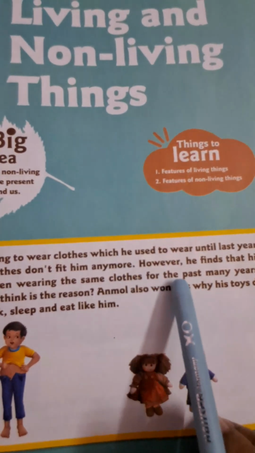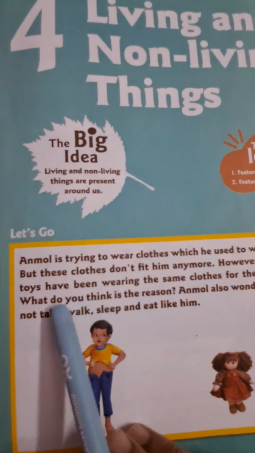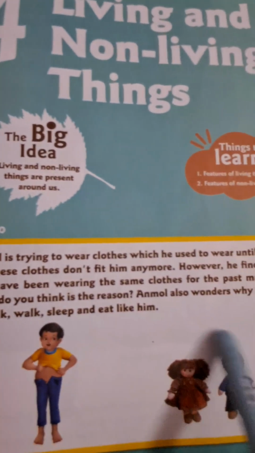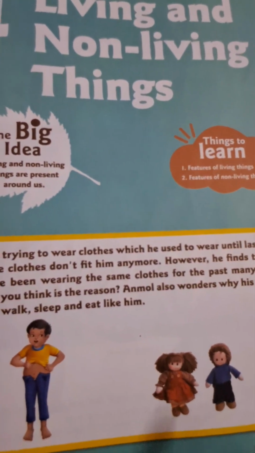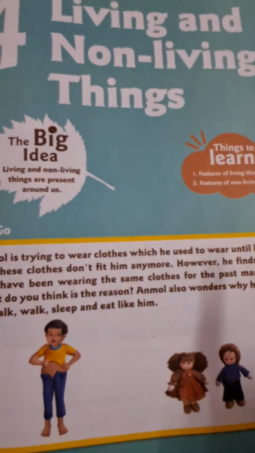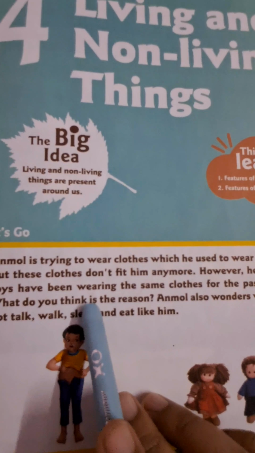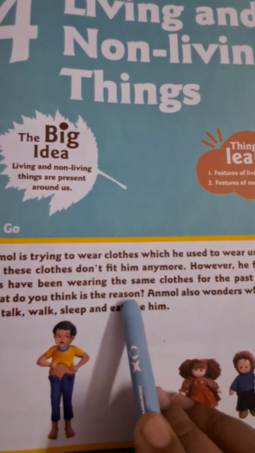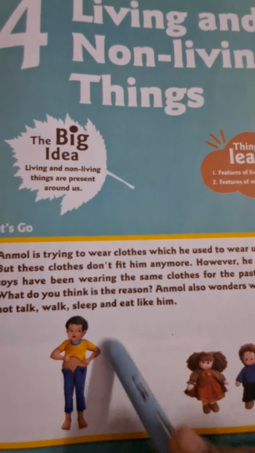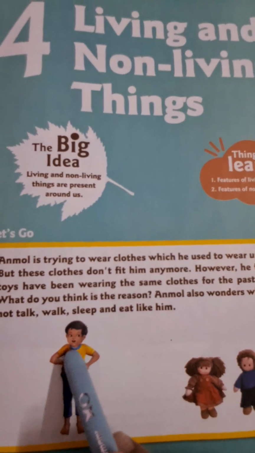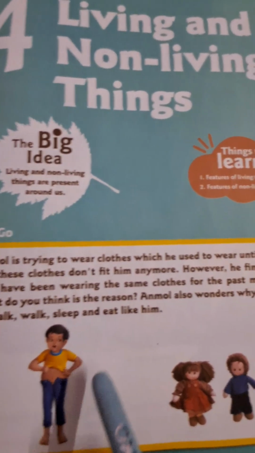They are wearing the same for past many years. What do you think is the reason why he can't? Because he is not at the same height, he has grown, isn't it?